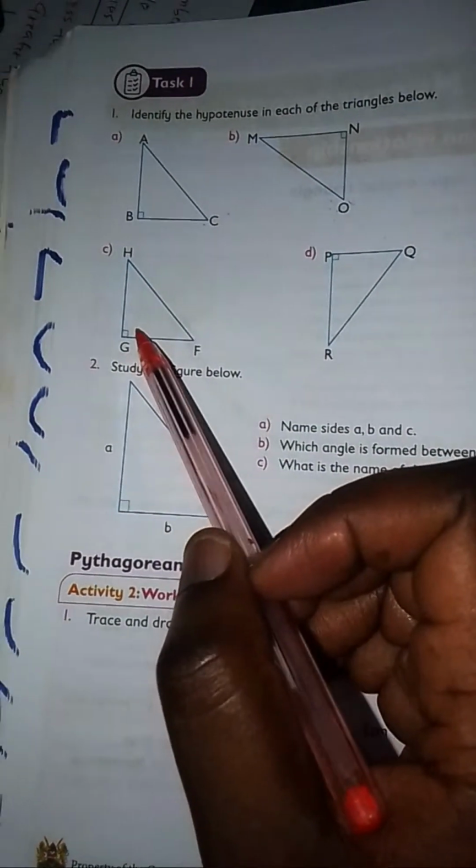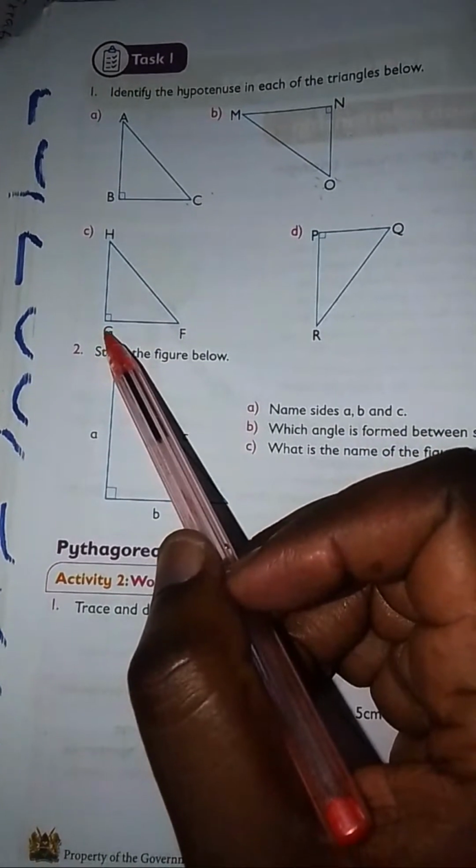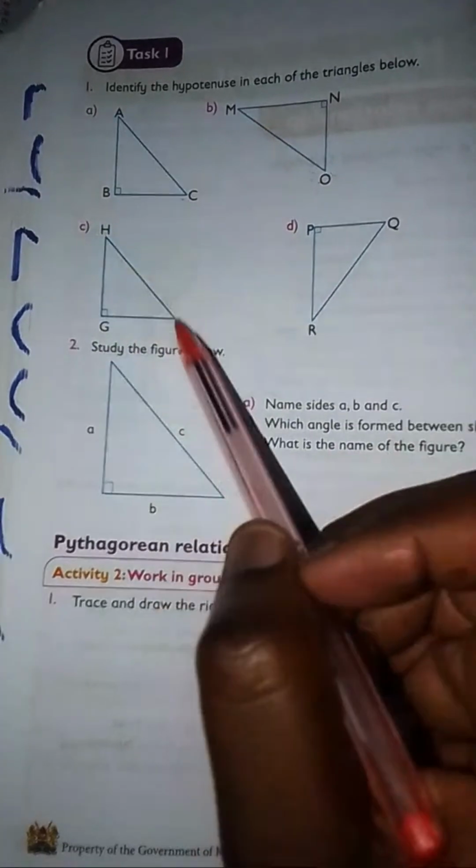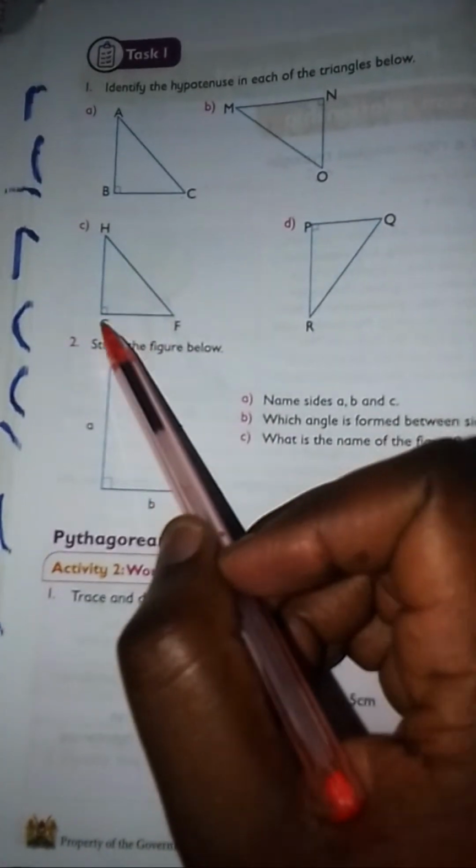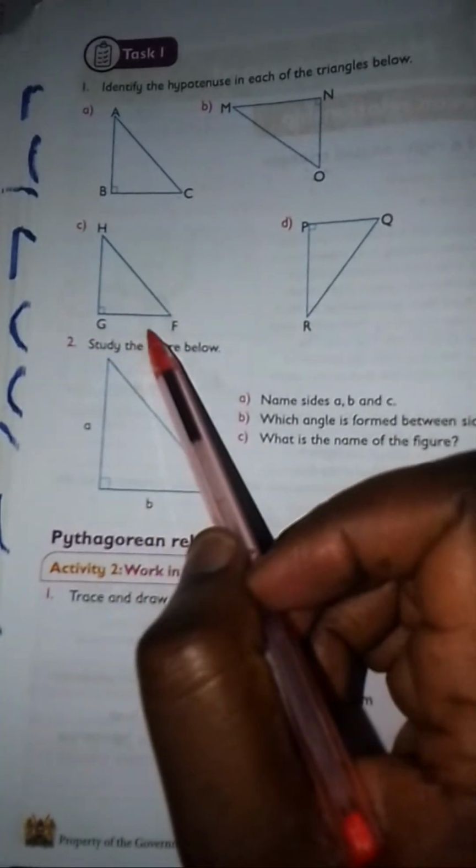Let's now come to this. Which points are the hypotenuse? We have GF, we have HF, and we have HG. Just write on the comment section.